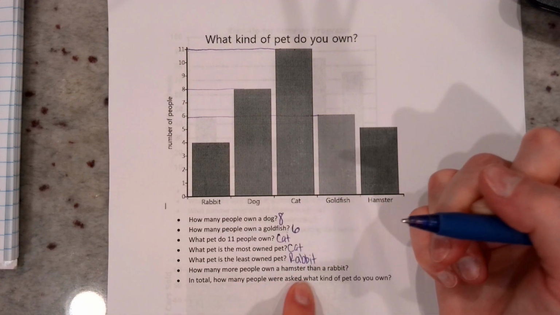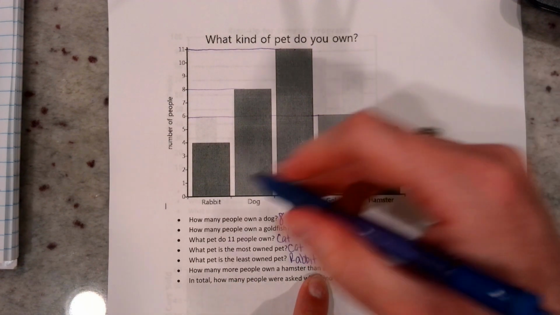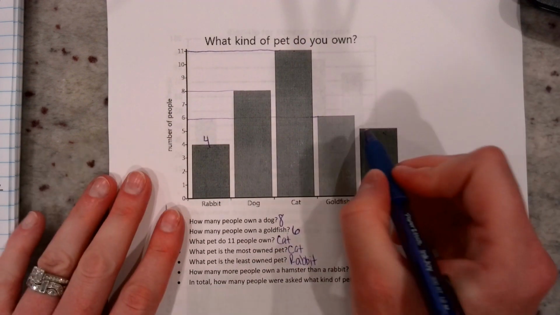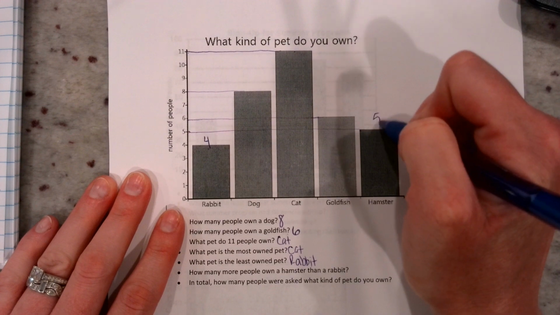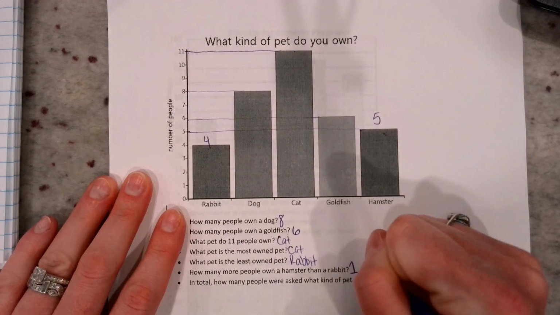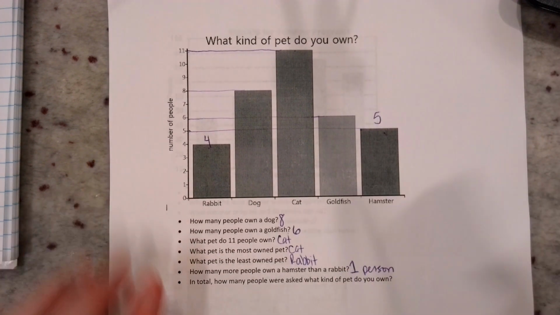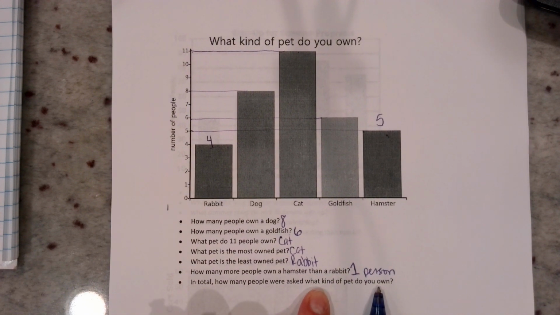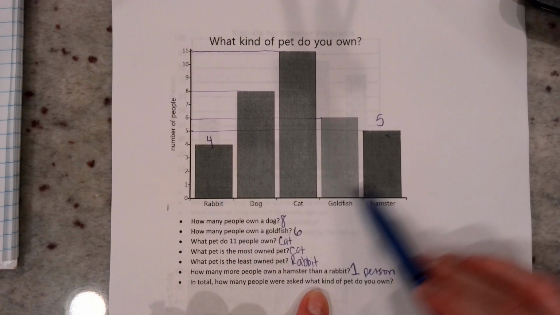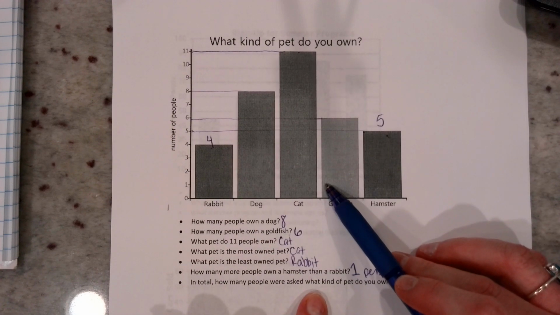How many more people own a hamster than a rabbit? If a rabbit is 4, a hamster is 5, so just 1 person. In total, how many people were asked, what kind of pet do you own? How many people were surveyed here? Think of how you would figure that out.